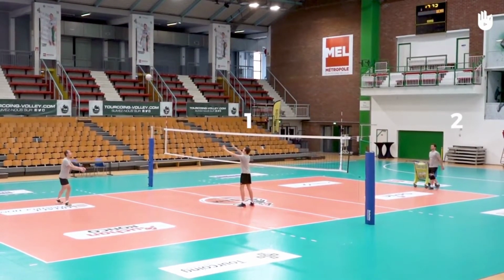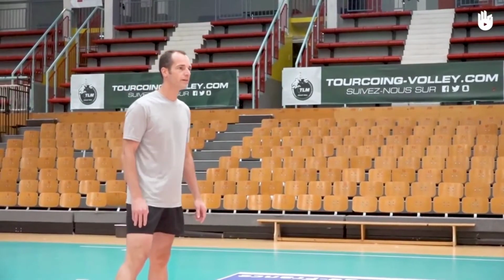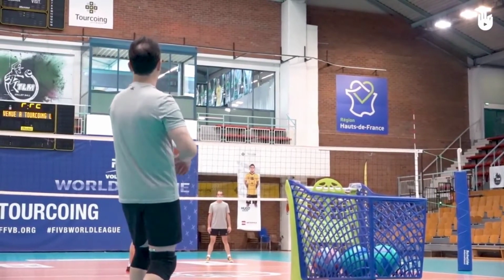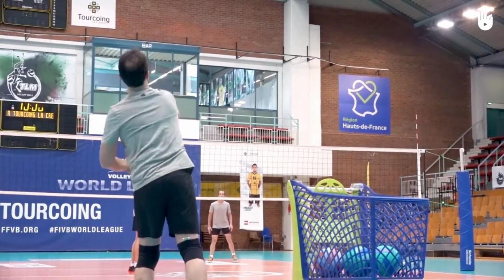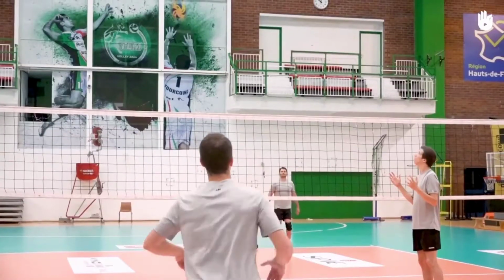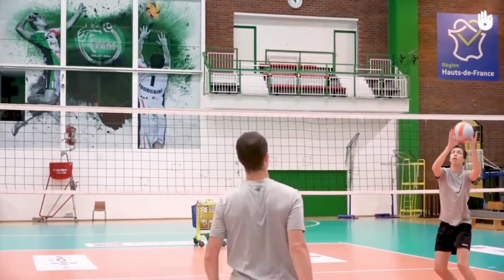But no matter what kind of serve you get, your goal is to have your pass go right to the top of the setter's head without making him move. When the server contacts the ball, get into ready position so that when the ball crosses the net, you will be ready to move to it and pass the ball.